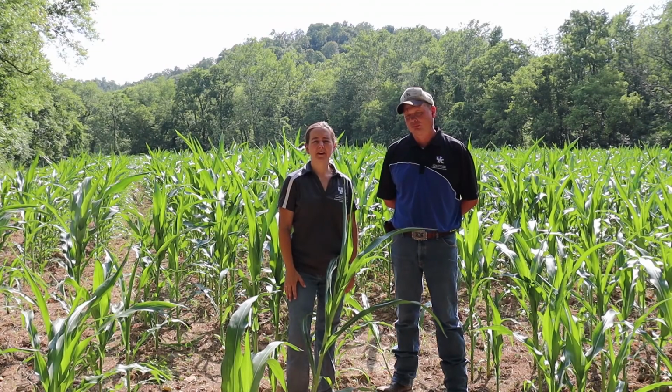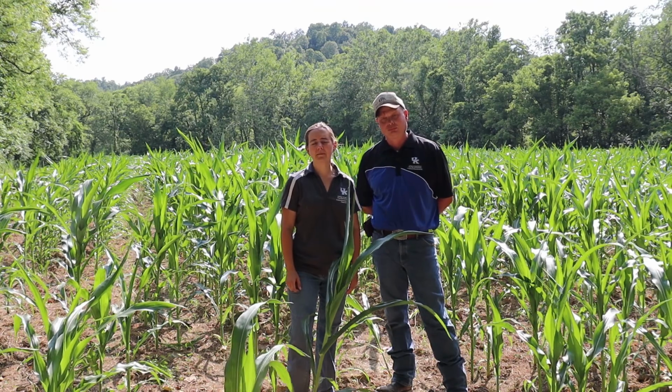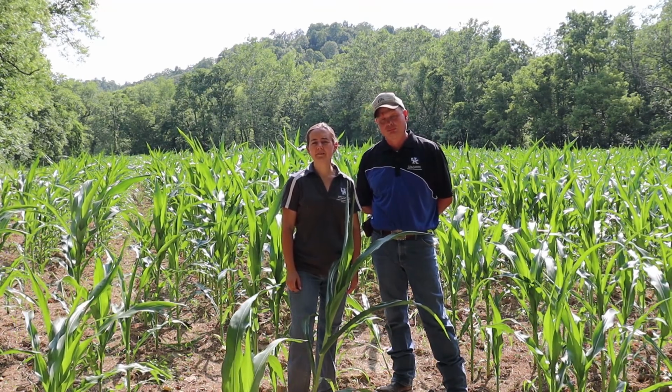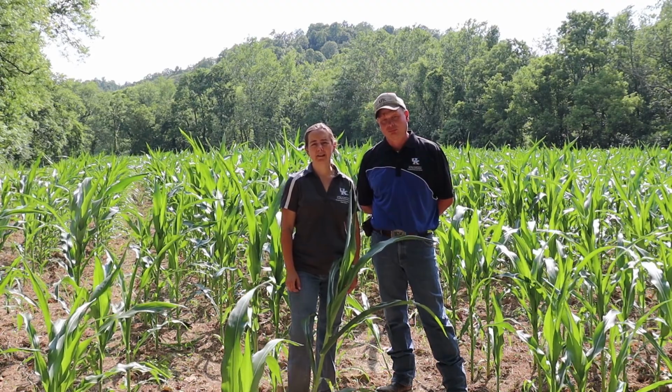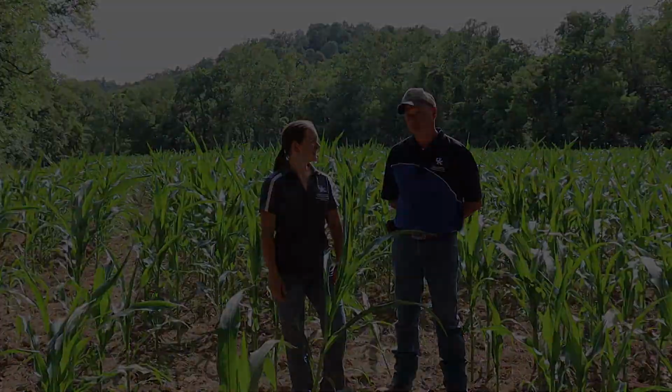Moving into our reproductive stages, R1 is silking. This is when pollination is occurring, so water uptake is very important, and 50% of our total nitrogen will be used up after the R1 stage. When we get to R2, the silks are starting to dry out, the ear is at mature size, and each fertile kernel will have a little corn plant in it. The next stage is R3, and that's the blister stage.